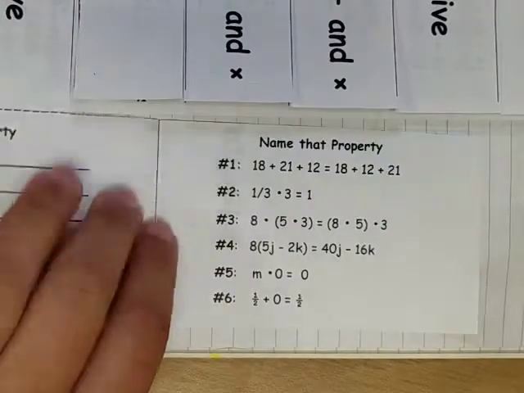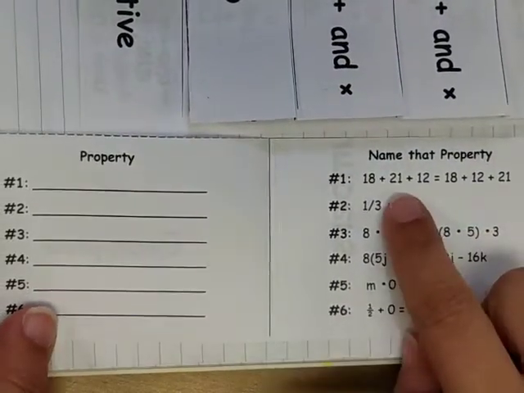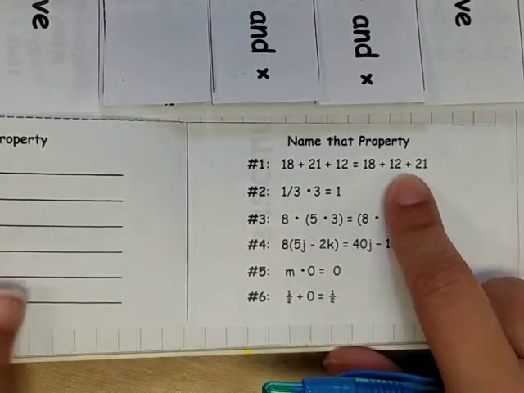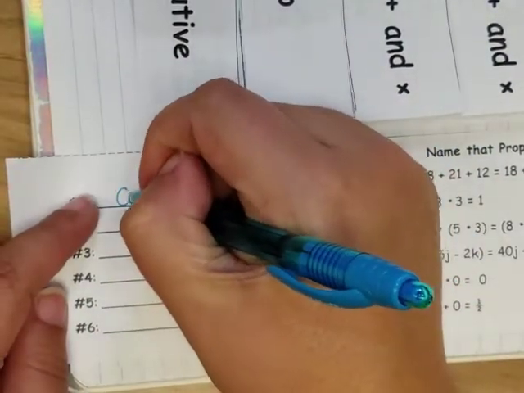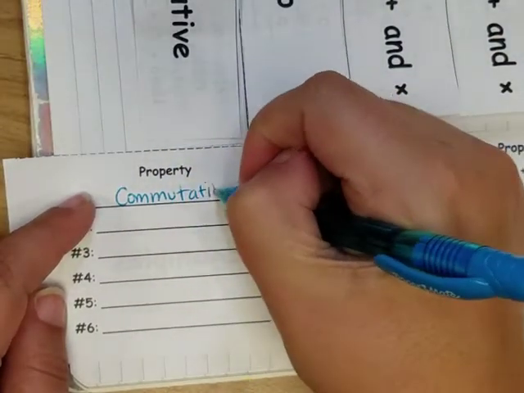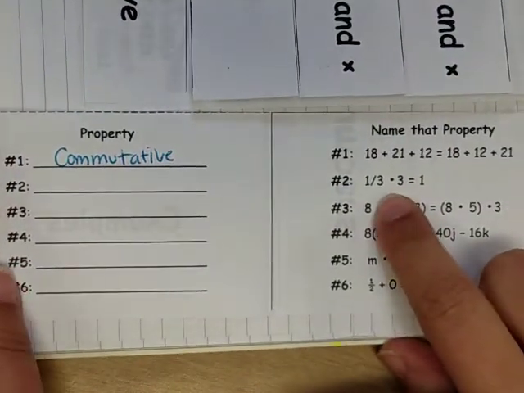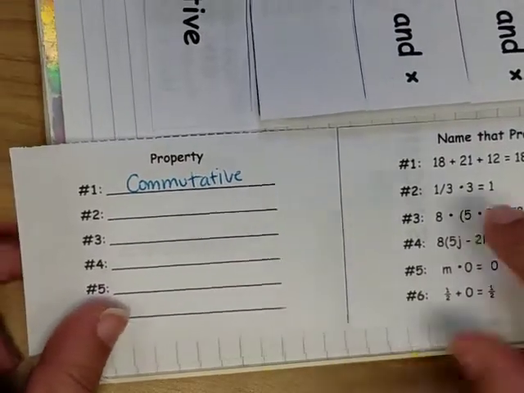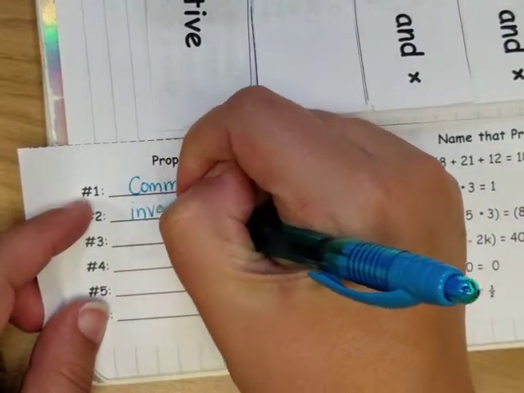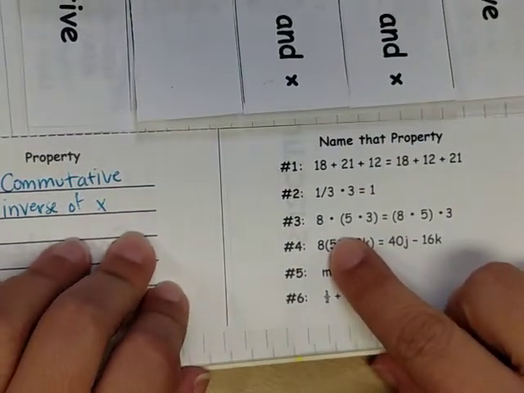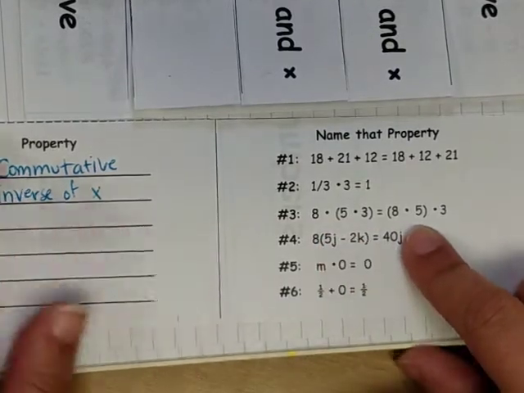Then we've got some examples over here that we're going to try out. So the first one, we're going to name the property. This looks like we're changing the order. So which property allows you to change the order? The commutative property. And if you don't know how to spell it, it is on your foldable, so just look at that. Right here, I'm multiplying by the reciprocal. So which property says we can multiply by the reciprocal? It's inverse of multiplication. This lets us regroup. So which one allows us to regroup? The associative property.